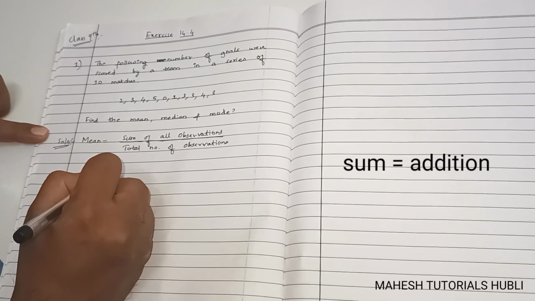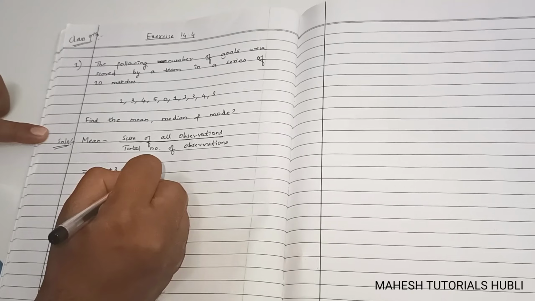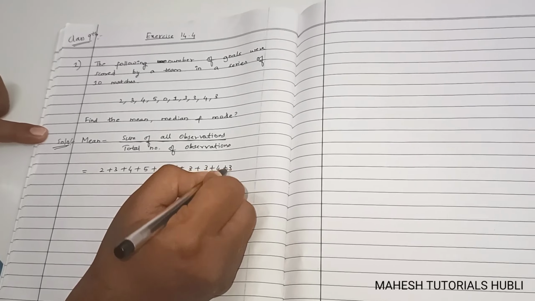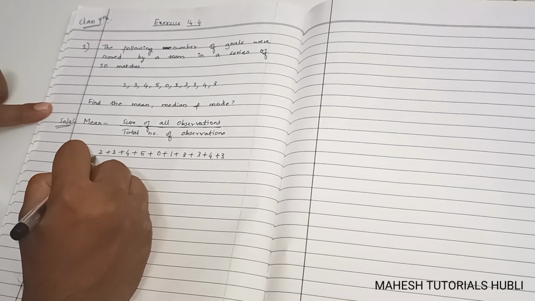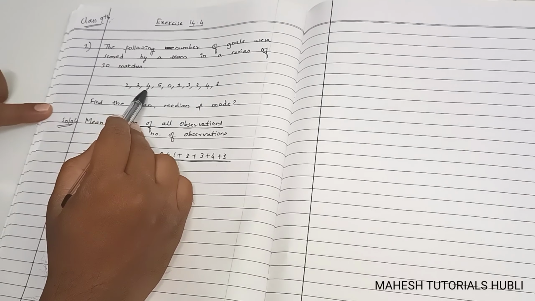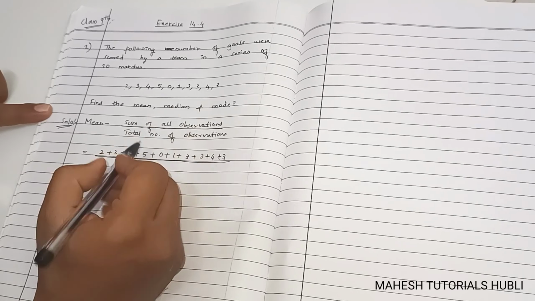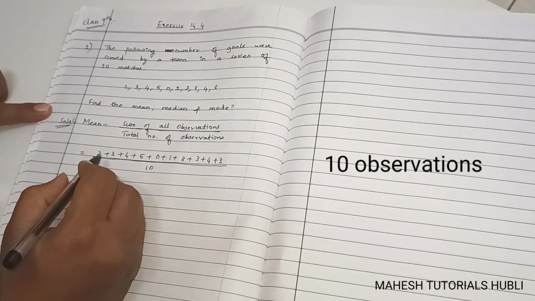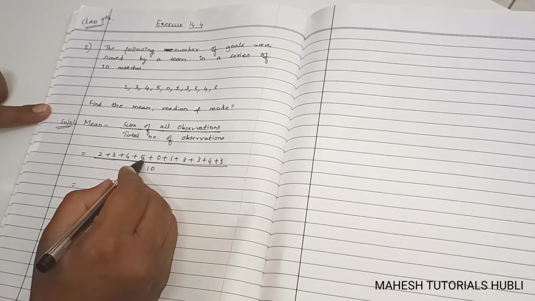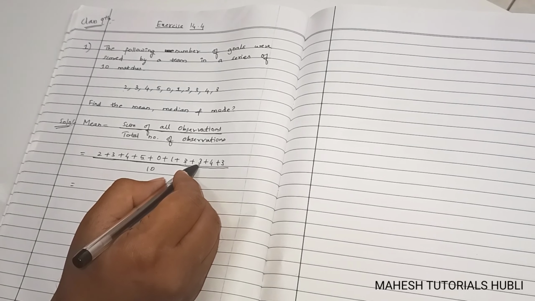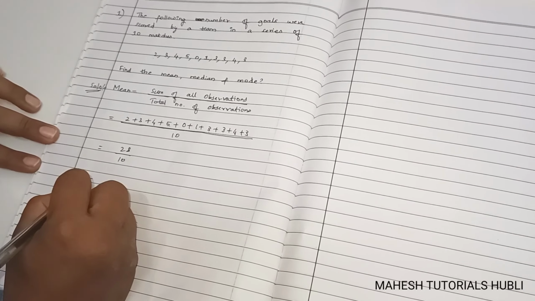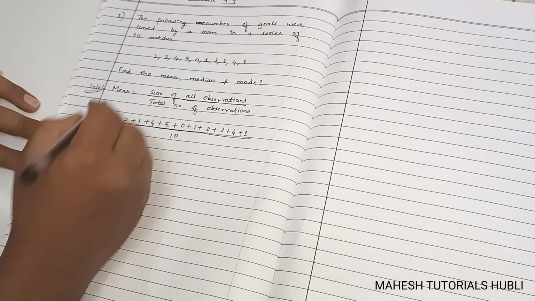So 2 plus 3 plus 4 plus 5 plus 0 plus 1 plus 3 plus 3 plus 4 plus 3. Sum of all observations, the whole divided by total number of observations. How many observations are there? 1, 2, 3, 4, 5, 6, 7, 8, 9, 10. So divided by 10. Now I should add it. 2 plus 3, 5. 5 plus 4, 9. 9 plus 5, 14, 15, 18, 21, 25, 28. So 28 by 10, it will become 2.8. So 2.8 is the mean.